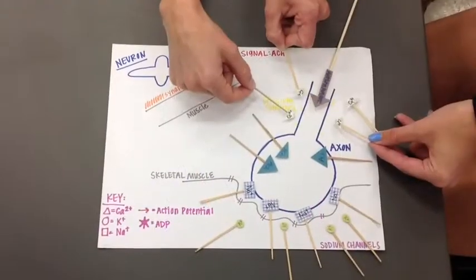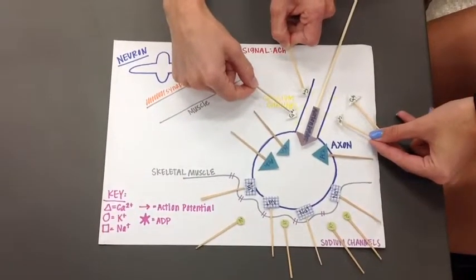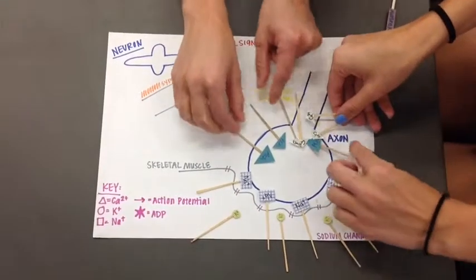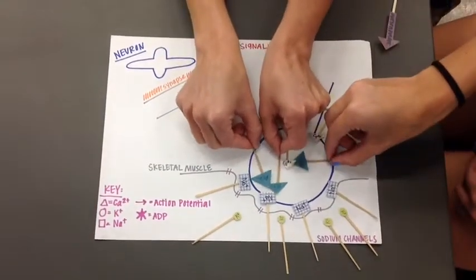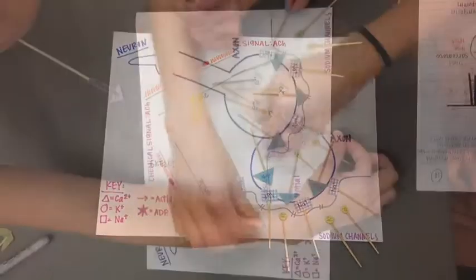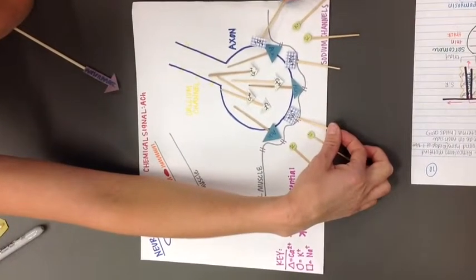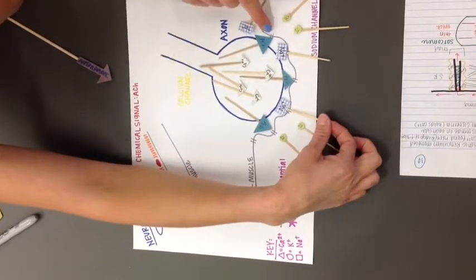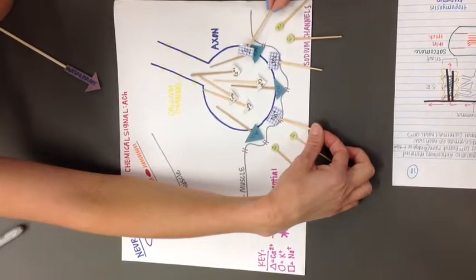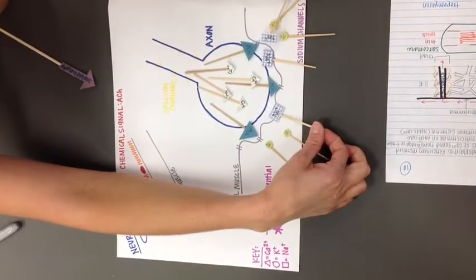Calcium channels on the axon open, and the calcium forces synaptic vesicles to the end of the synaptic knob, where they release acetylcholine into the synaptic cleft via exocytosis. Choline binds to acetylcholine receptors, which are located on the motor end plate. The chemically gated ion channel is open when its meeting happens, allowing a flow of sodium ions into the muscle cell.